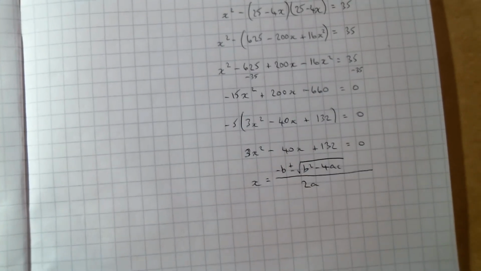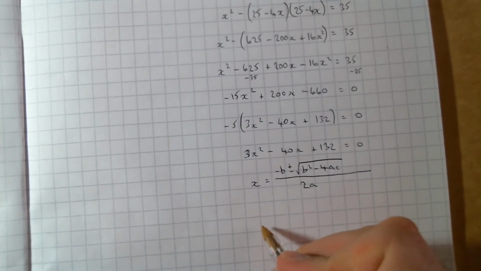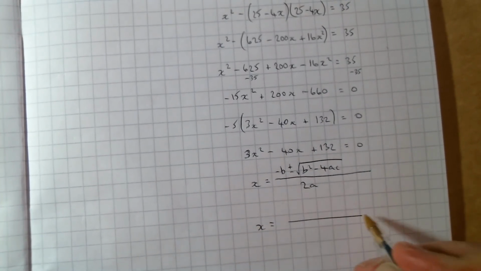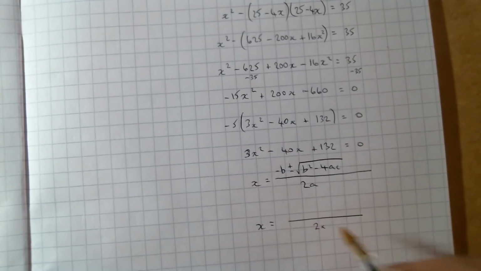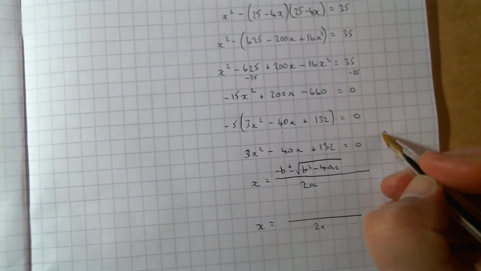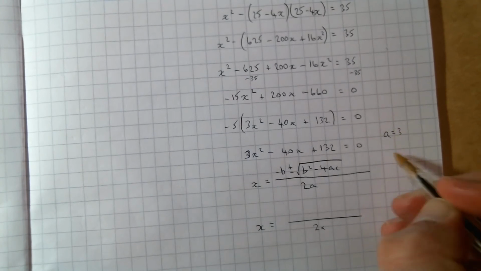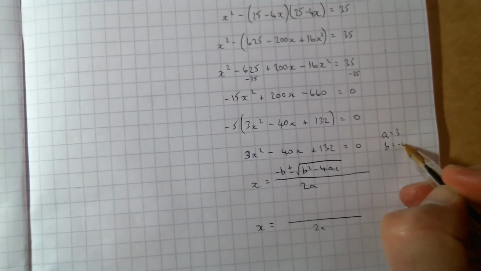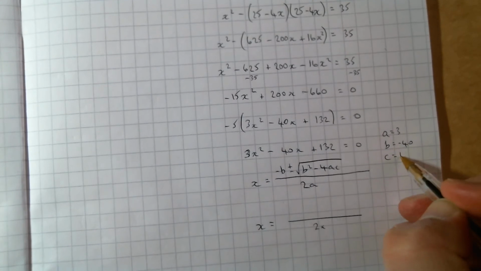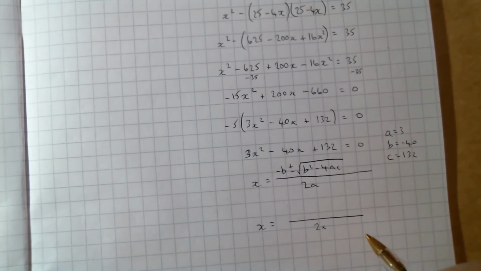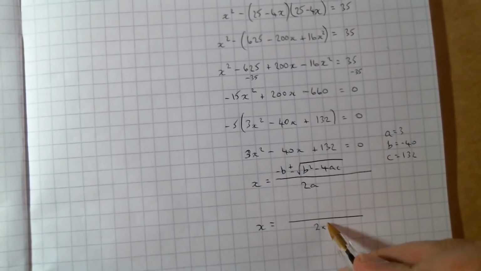Write out the quadratic formula in full. X equals, now then, let's just be clear. A is 3, B is negative 40, and C is 132. So the denominator, 2 times A, 2 times 3.